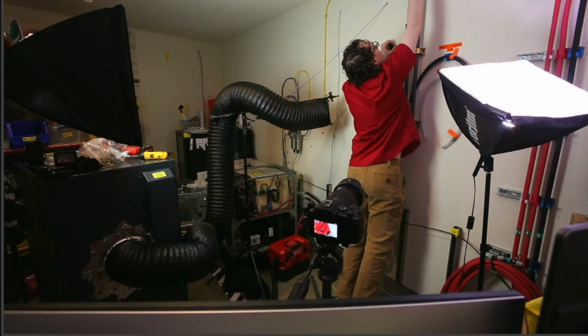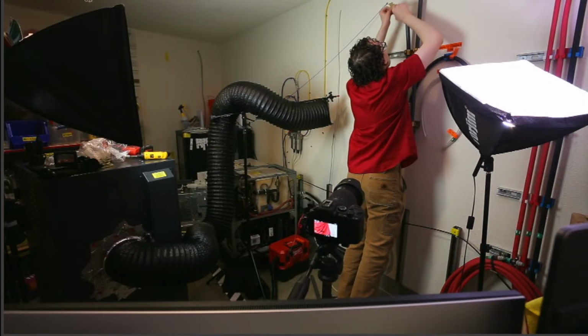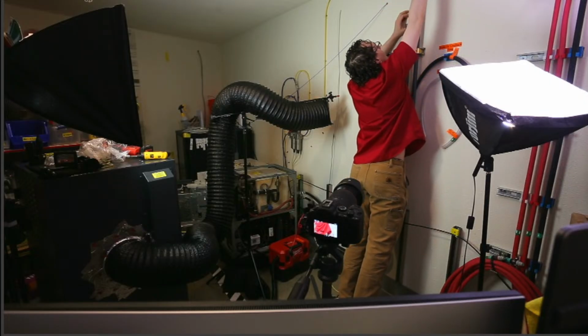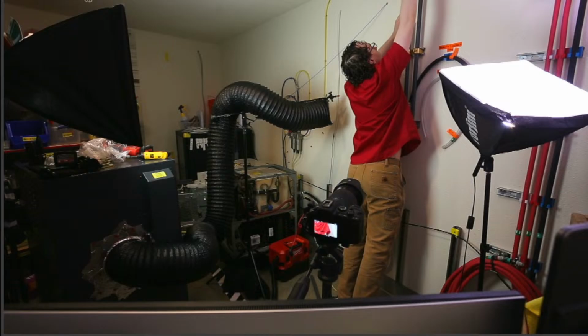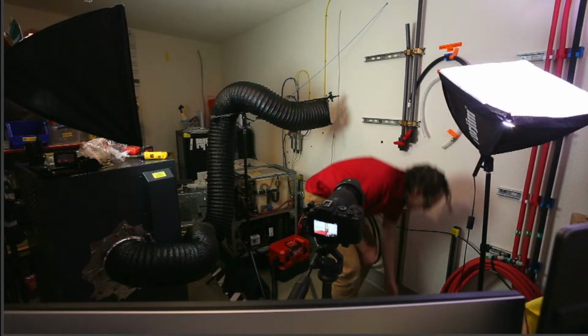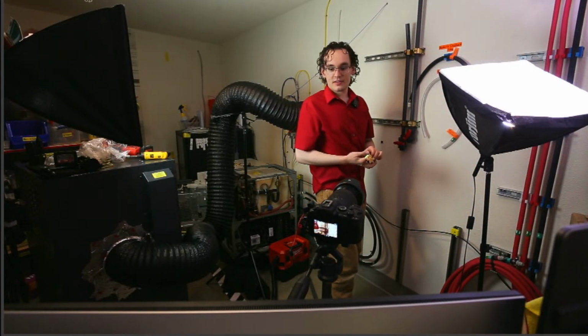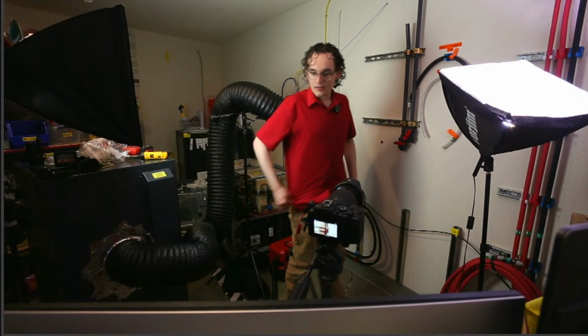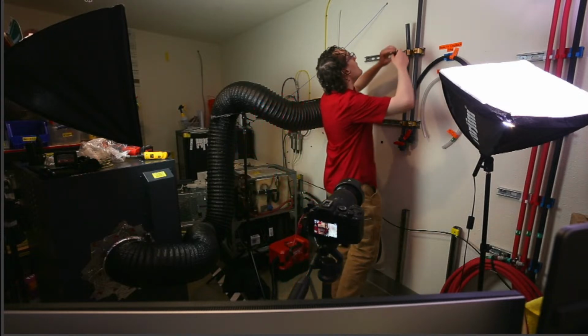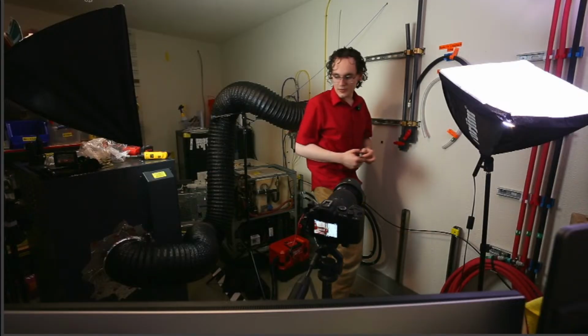Hey, I can, cool. I figured that was going to fall. That's why I wasn't standing directly underneath it. Maybe it's time to bring the ladder over, actually.